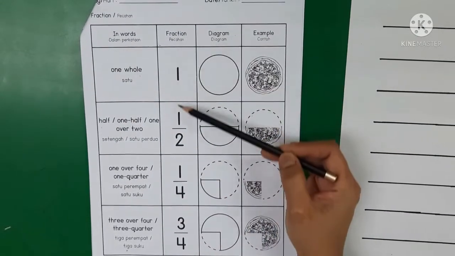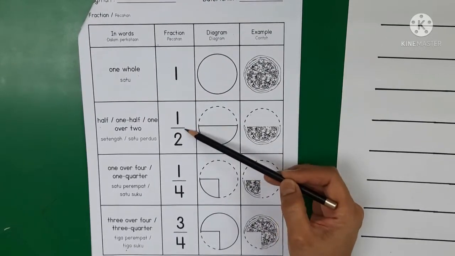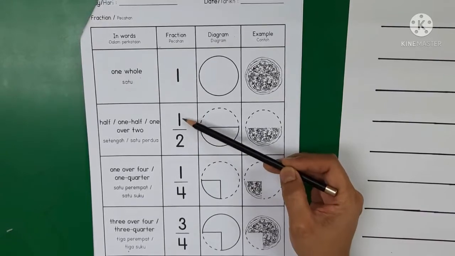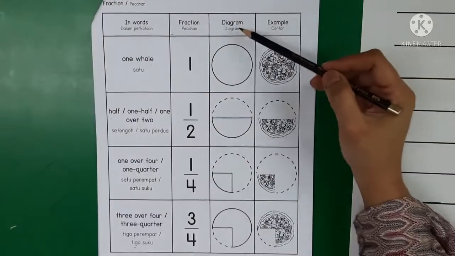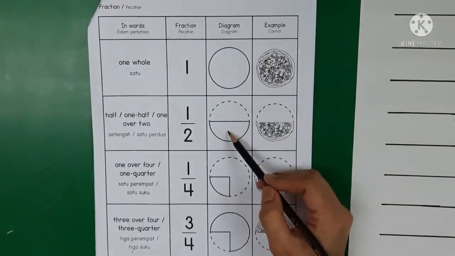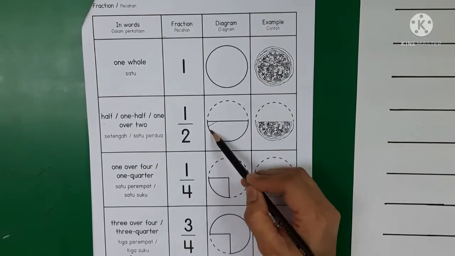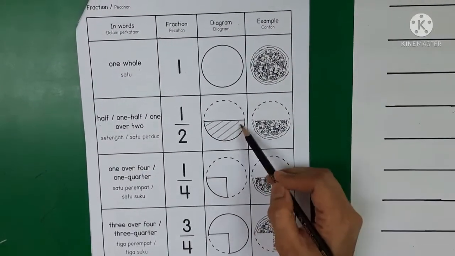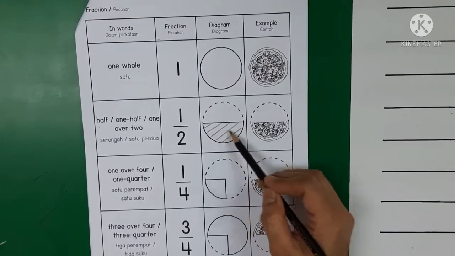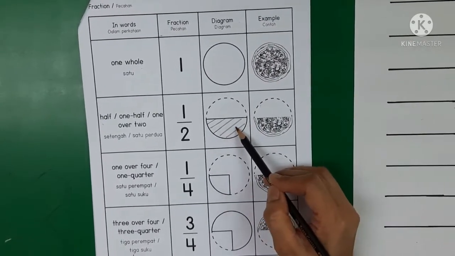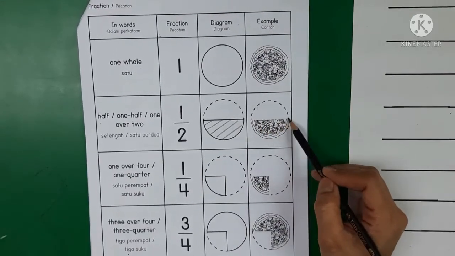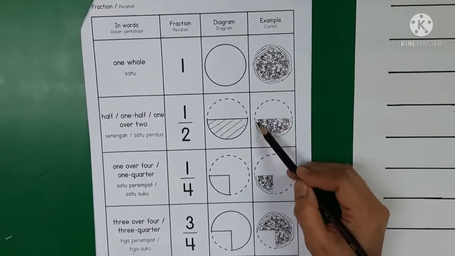In fraction, 1/2 or half. In the diagram, this is half. The shaded area here is half or 1/2. Example, half of a pizza.